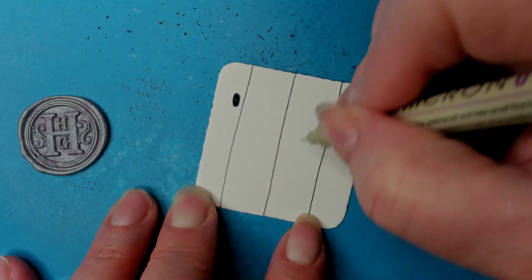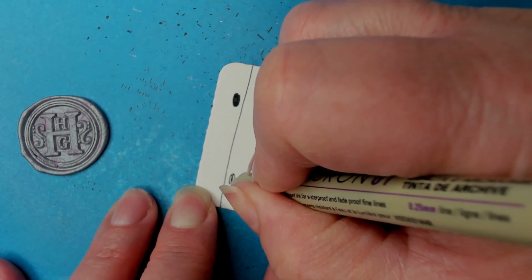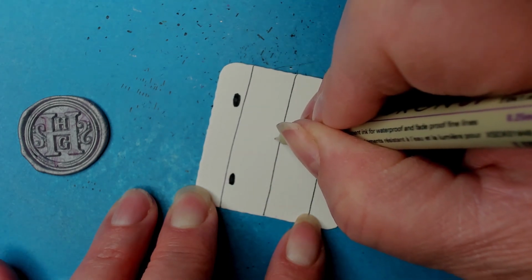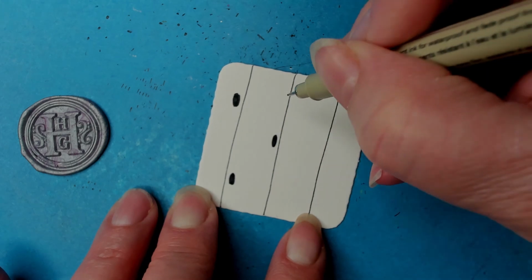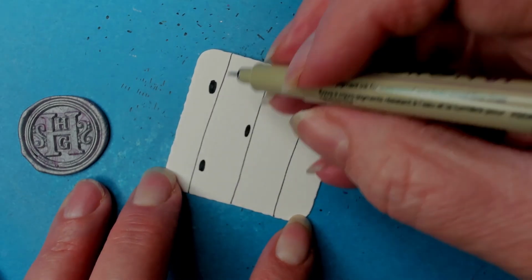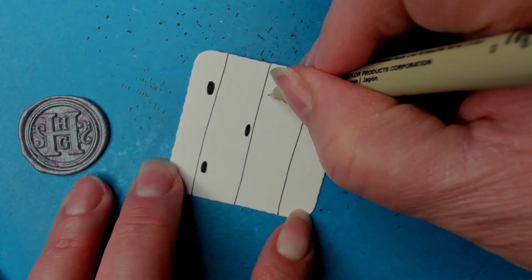I think you want to have them separated a little bit. It's not going to matter really in the end, but not too many. Let's put this one in the middle, and they're pretty much just going on either side. Whoops, I almost wrote right on there. Pen let loose from my hand. And let's put another one up here.